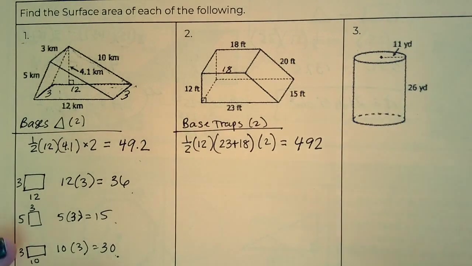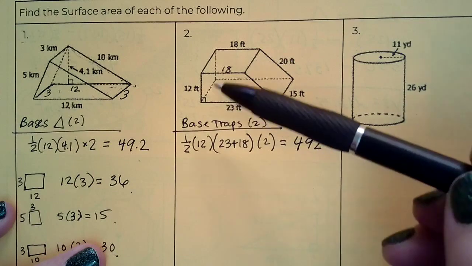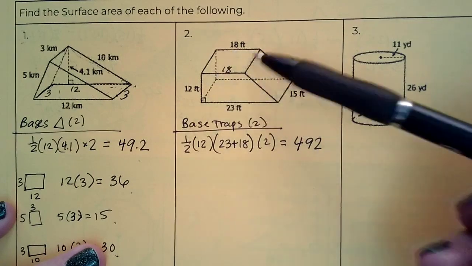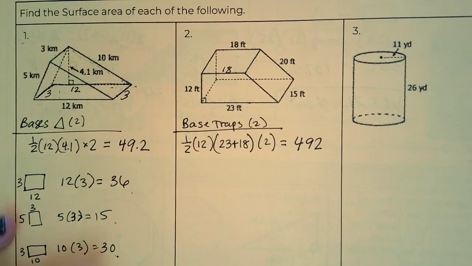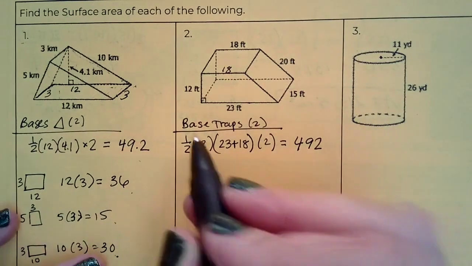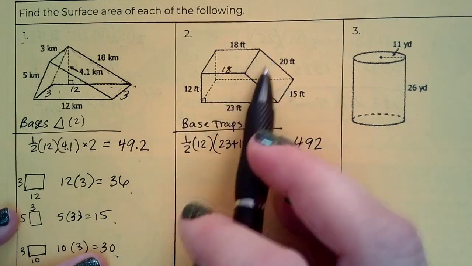Now for our rectangles. So if we think about how many sides we have, the trapezoids, and then 1, top, 2, 3, 4. So 6 altogether. 4 rectangles, 2 trapezoids. Let's start with our rectangles. I'll start with this 20 by 15 one on the side.